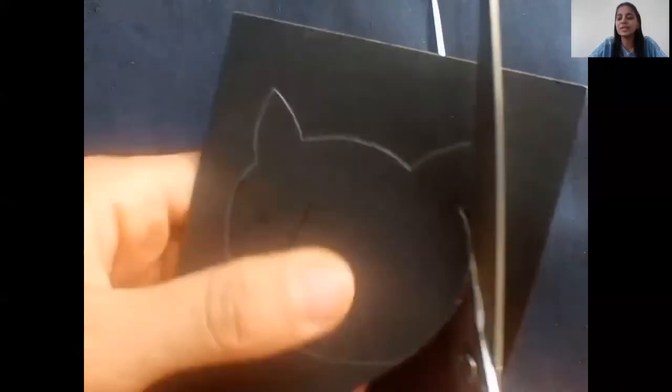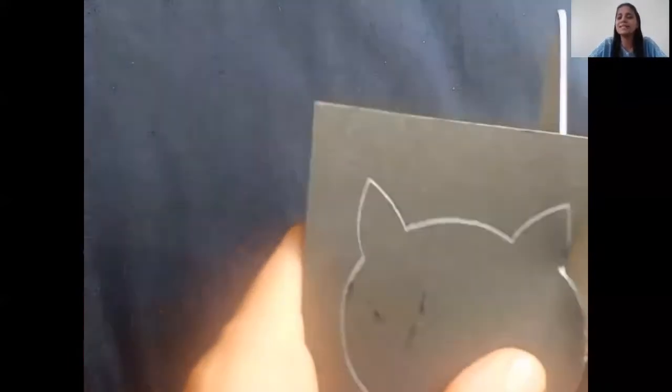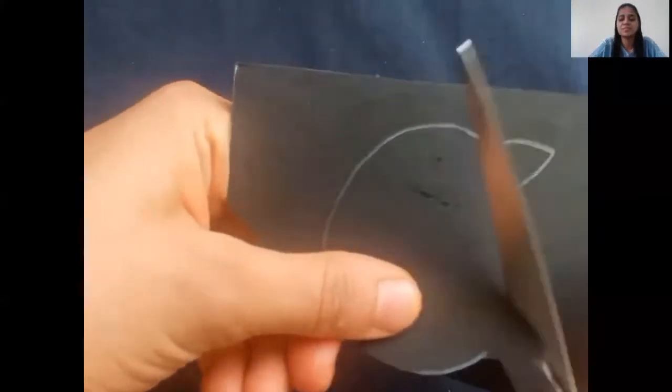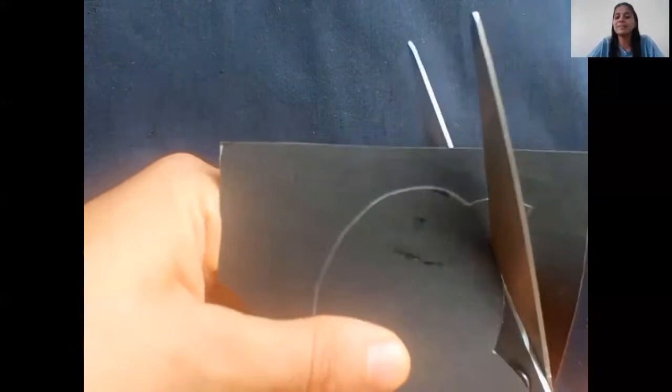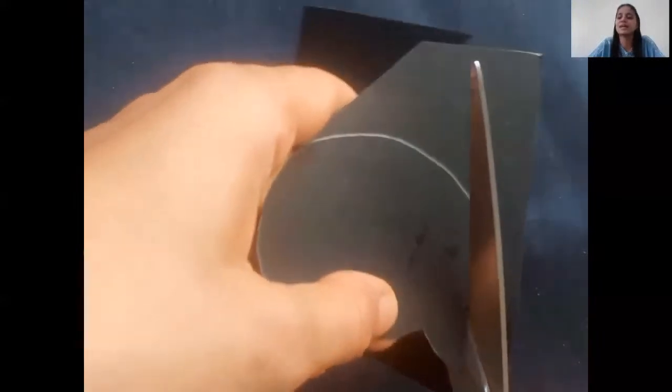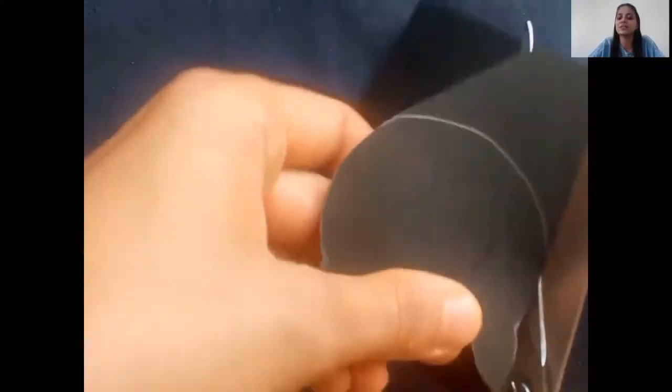And slowly give a cut, children, to the outline of the stencil. Do it very slowly, children. Please be careful when you're using the scissors and make sure you're cutting it in the form of curve. Don't just cut with a straight line. Give the curve cut.